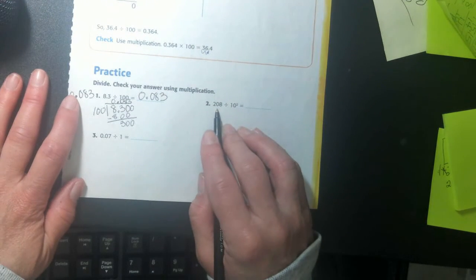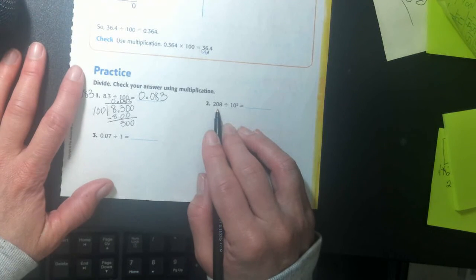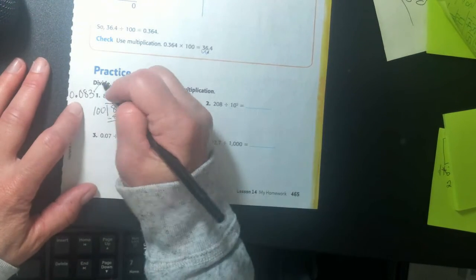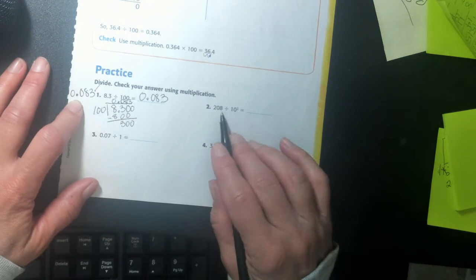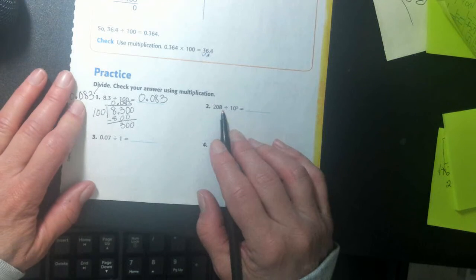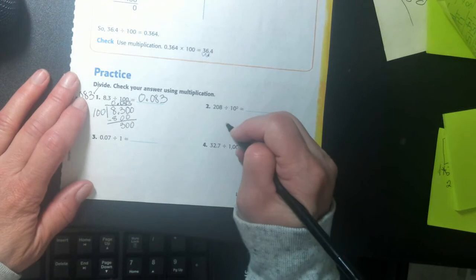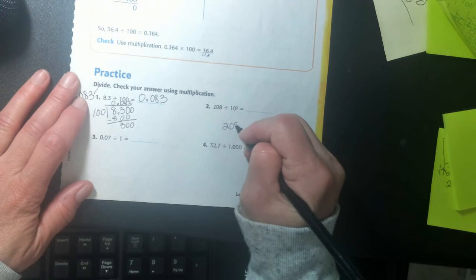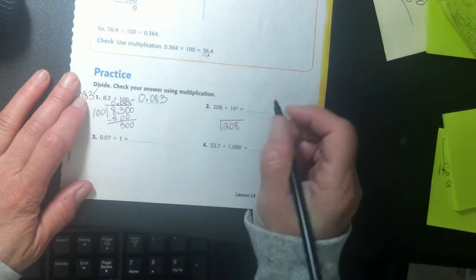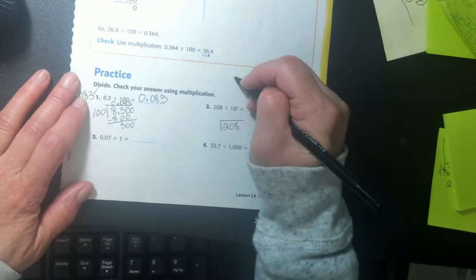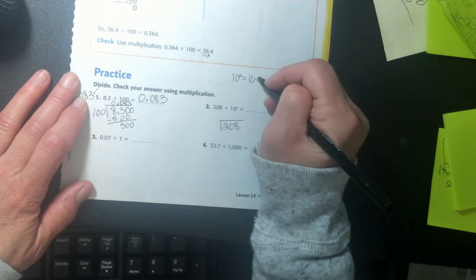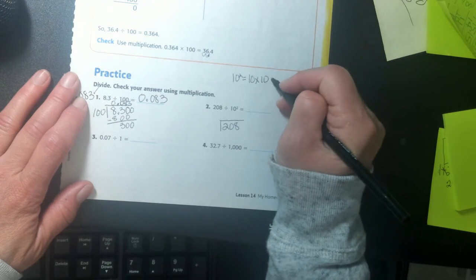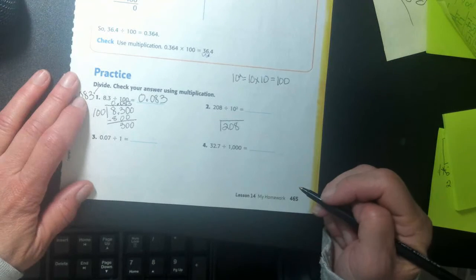What's your guess for number 2? What's the answer going to be? They got this one right, though. Remember, Melanie, nice job. How about number 2? Do you have a guess for number 2? I'll start writing it out. So 208 divided by 10 to the second power. Right? 10 to the second power just means 10 times 10, which is 100.